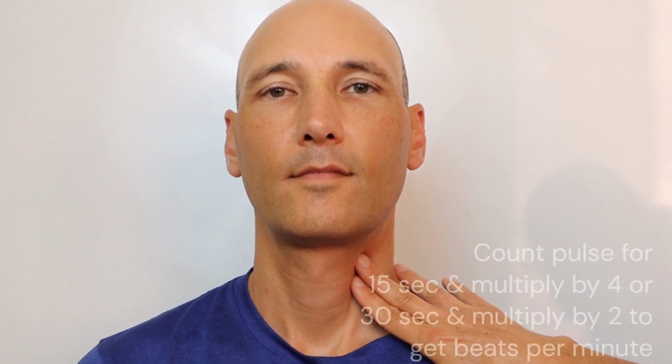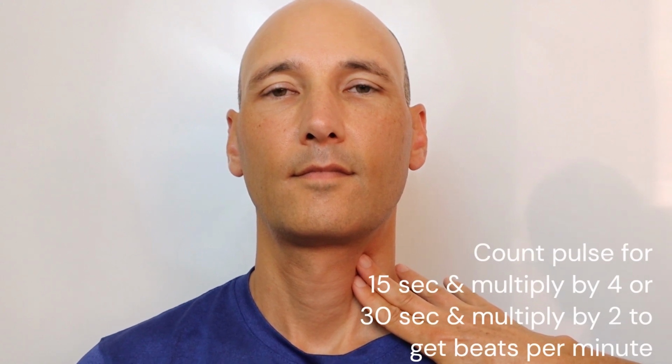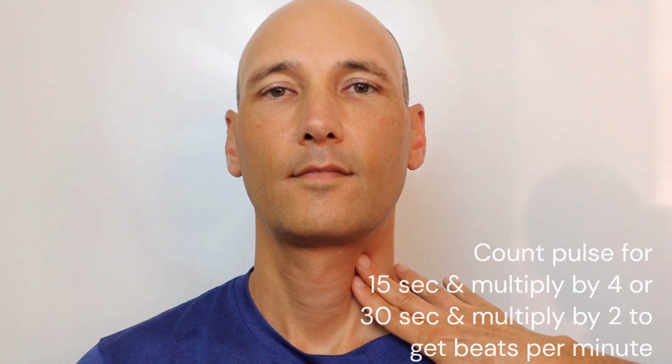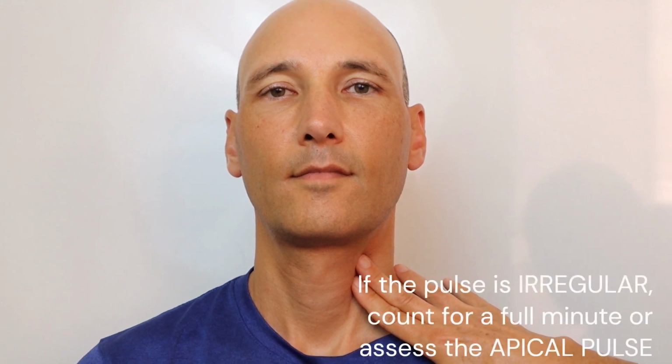And I always want to make sure that I don't compress this carotid artery too much because it might cause lightheadedness in the patient. And then I count for 15 seconds, multiply by 4, or count for 30 seconds and multiply by 2 to get the patient's minute heart rate. As always, if it is irregular, make sure to listen to the patient's apical site to get the exact heart rate.